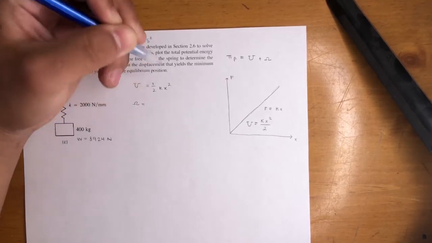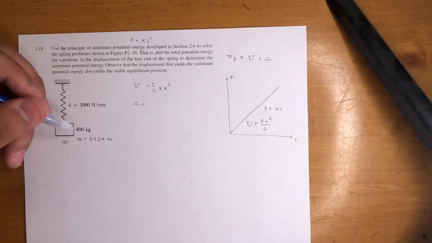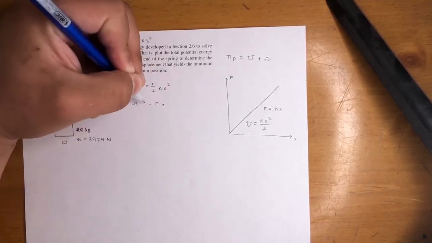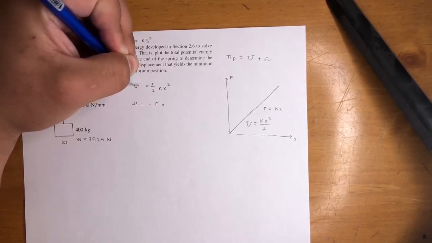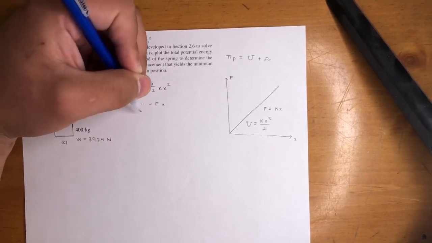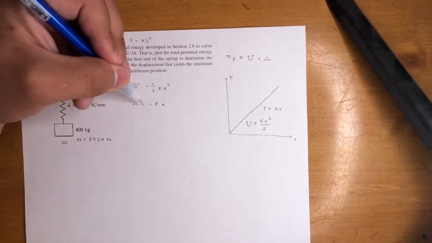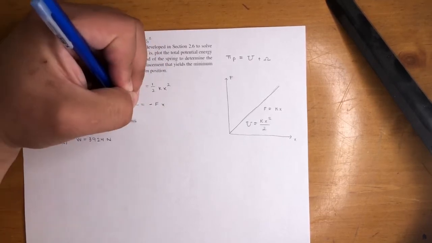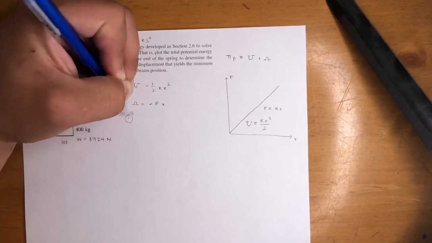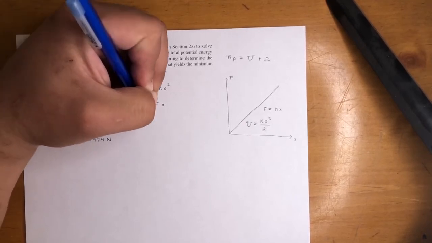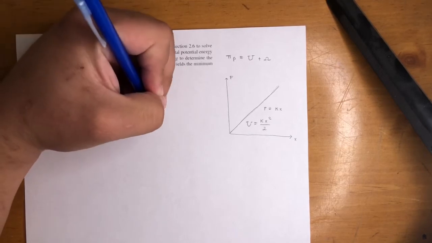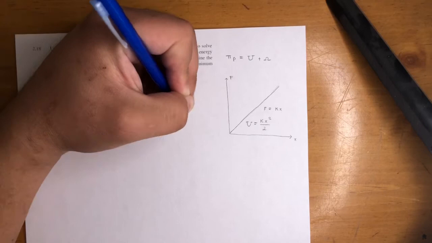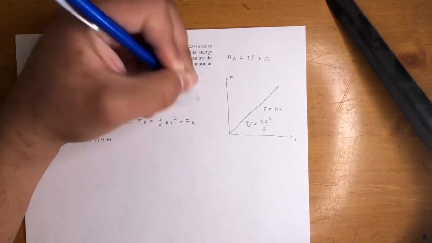Potential energy due to the external force is just negative Fx. It's always opposite to the internal strain energy. There's theory behind it. I'm not going to cover it, but you should probably read the book if you want to know why it's negative, but just take my word for it. So this is the ultimate goal, finding Π_p, which is the total potential energy, being 1/2 kx squared minus Fx.